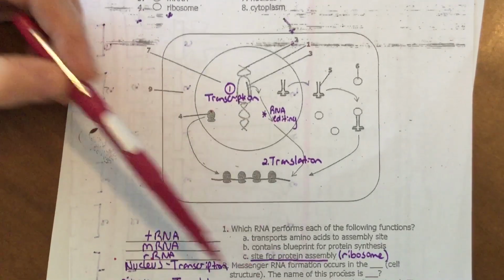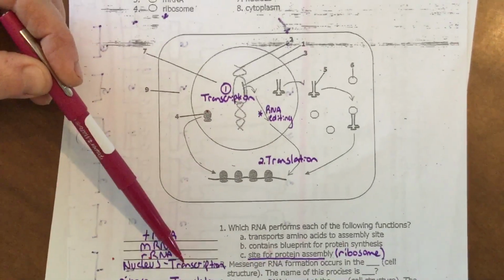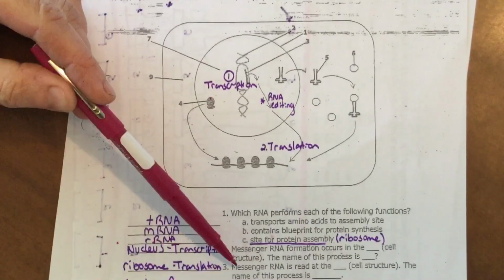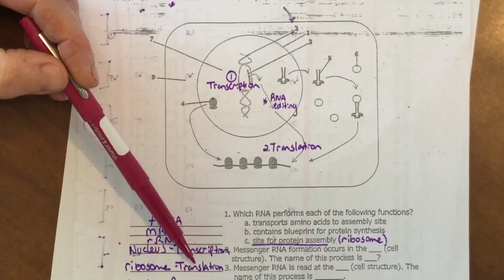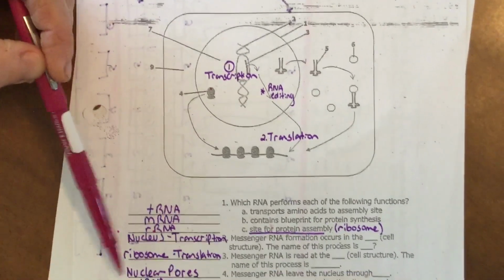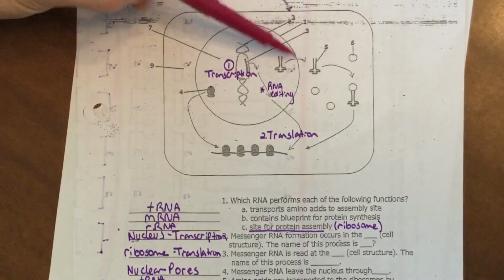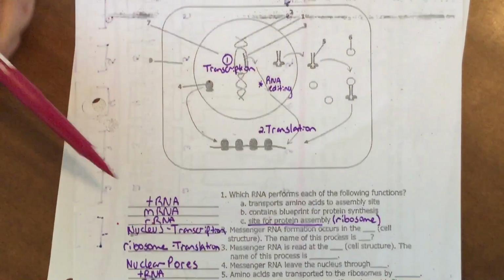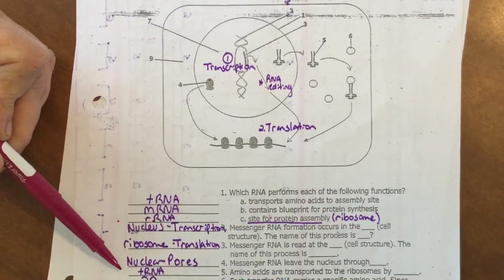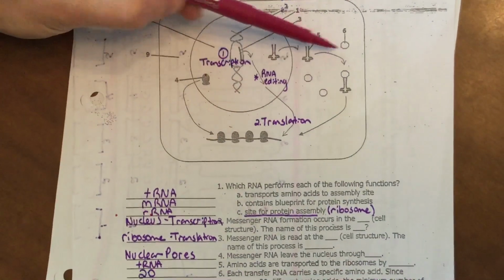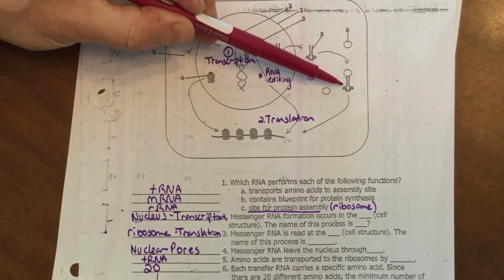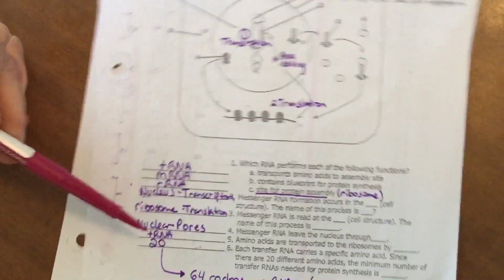Messenger RNA formation occurs in the nucleus. That process is transcription. We know that messenger RNA is read at the ribosome. That process is called translation. Messenger RNA leaves the nucleus through the nuclear pores. There are actually little openings here that DNA is too large to get through. Amino acids are transported to the ribosome by transfer RNA. So you can actually see they're kind of picking them up together here, and they're going to get transported there.